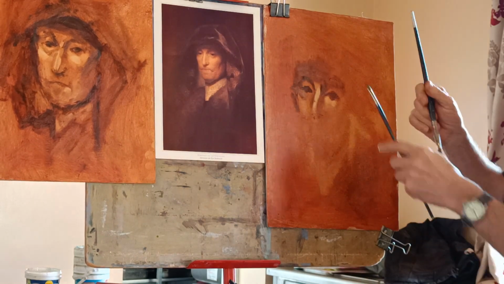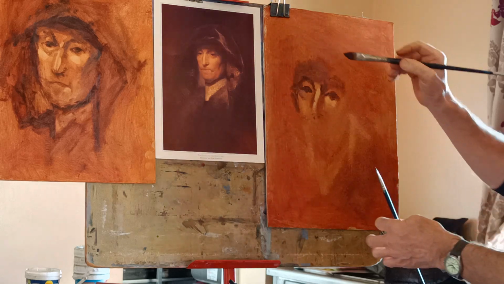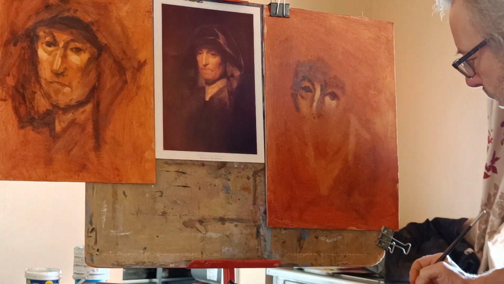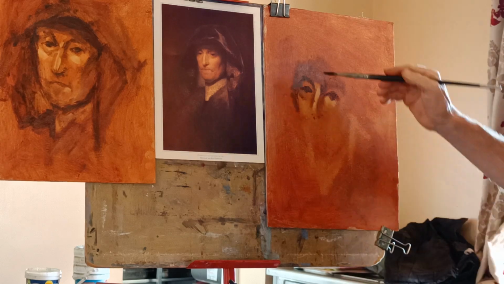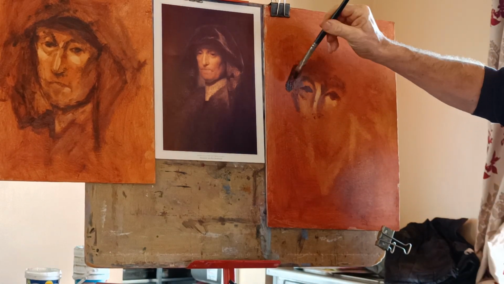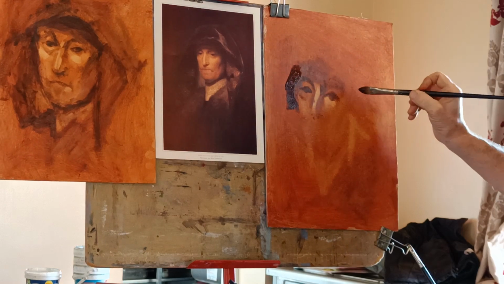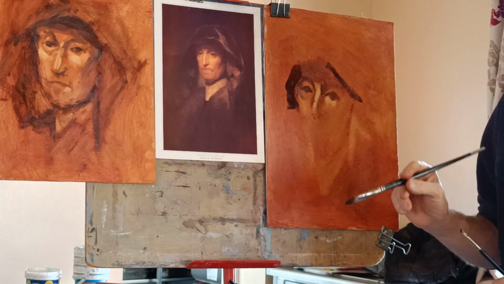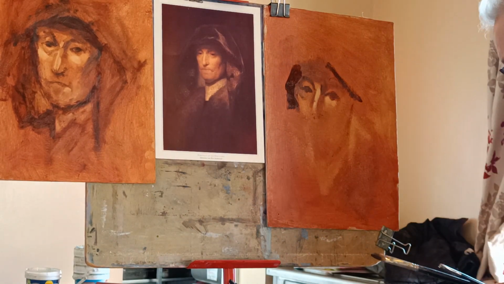Then, as you can see, it's just kind of pushing the paint around, moving around. Then let's go. I won't spend too much time. You can then sort of add in some really strong darks wherever you need the strong darks.